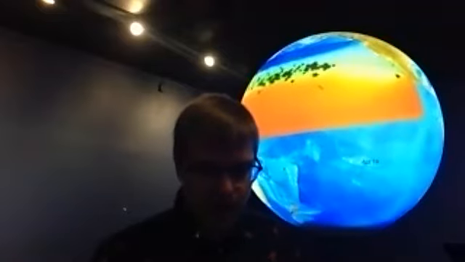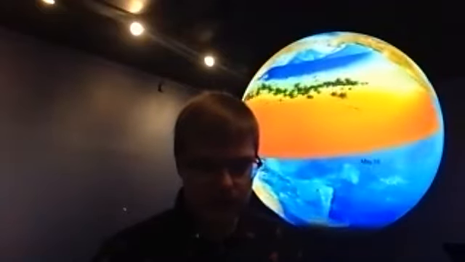But something you might not know is that a lot of other animals actually move based off of temperature too. We've got animals in the ocean right here, and it's going to be a little bit hard to see.